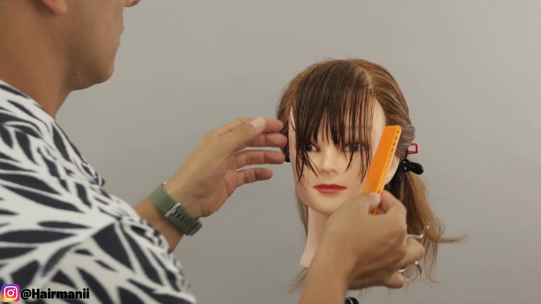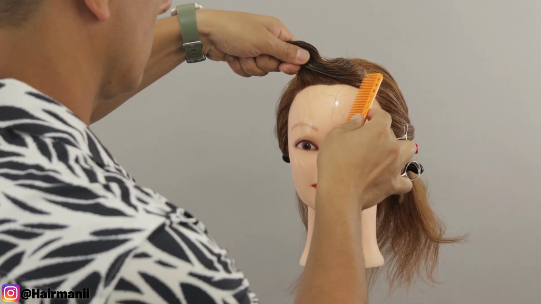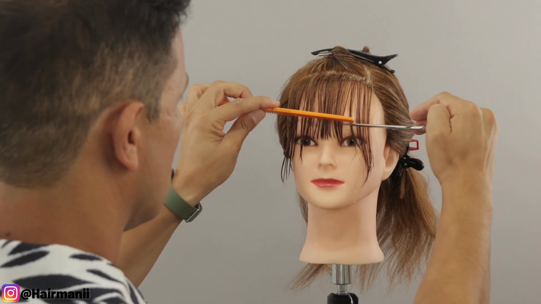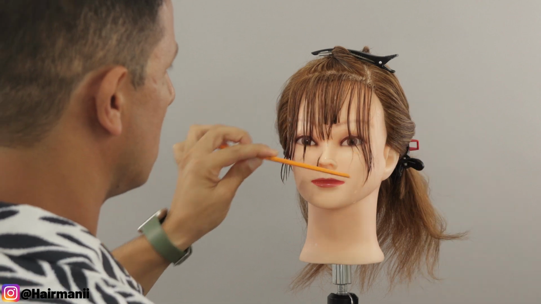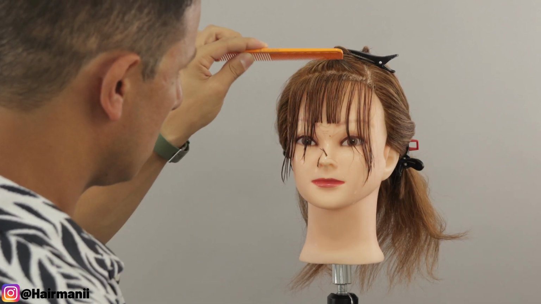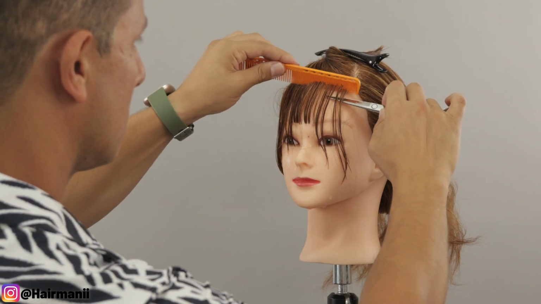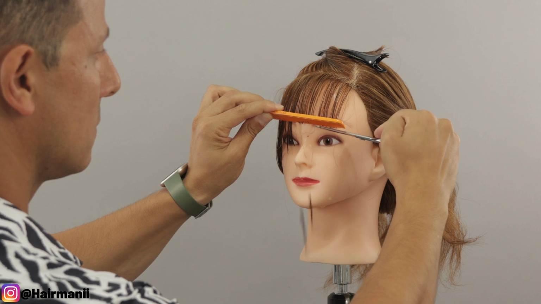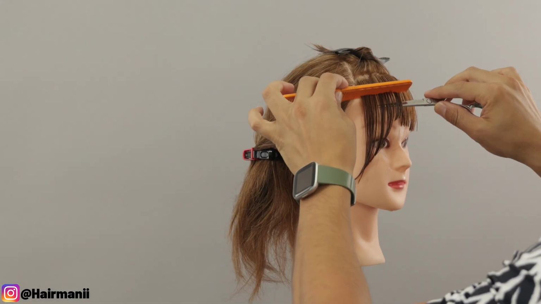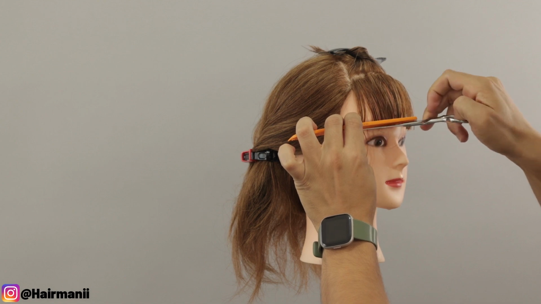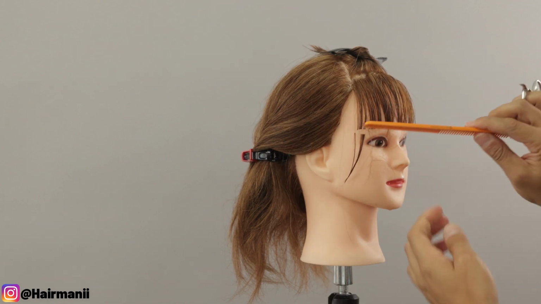Okay guys, so the first thing, we make sure the hair is wet and we take a small section, we don't take so much hair. Look how I'm cutting. My elevation is 0 degrees. Look at the comb movement, look at the way I'm carrying the shear. I comb straight down and I cut a straight line. No elevation, we keep our elevation at 0. You see how I'm just coming to the forehead? No elevation, nothing, just 0 degrees.